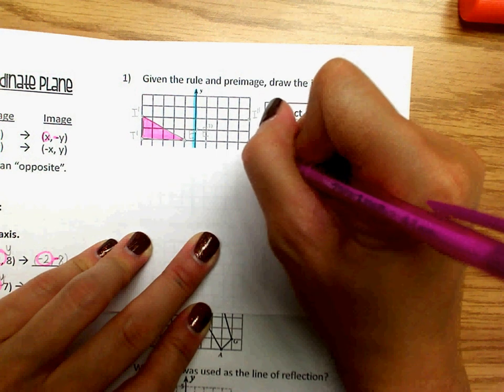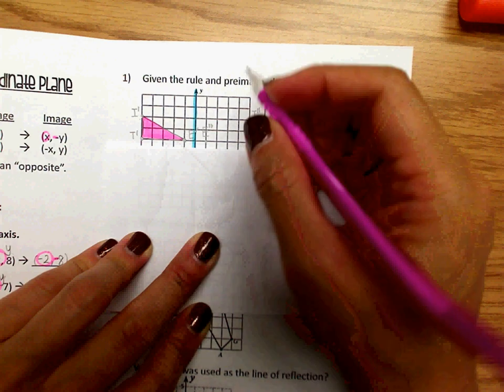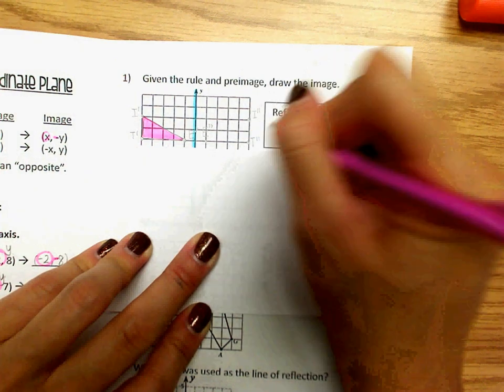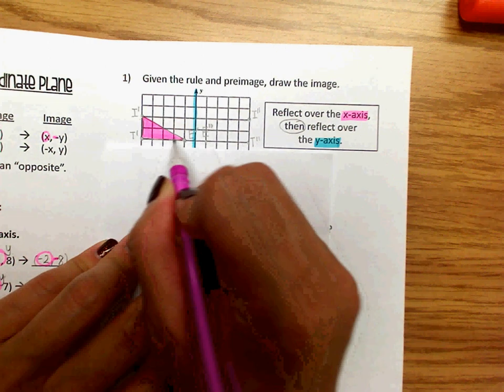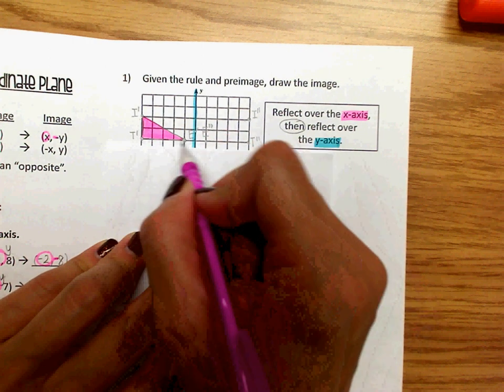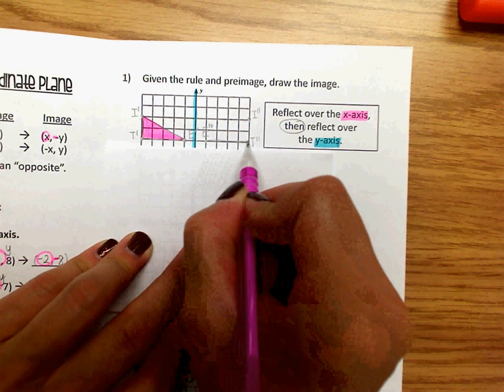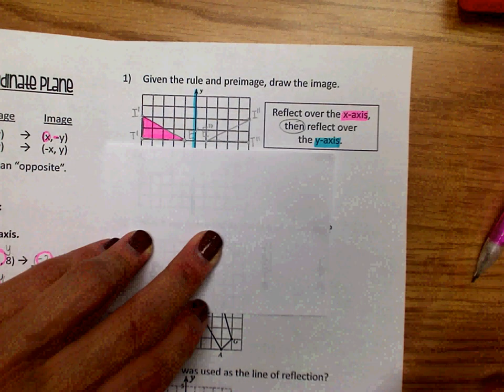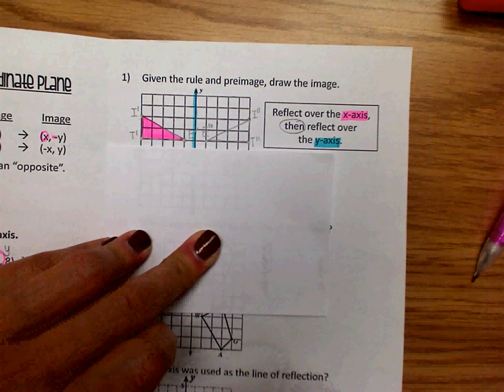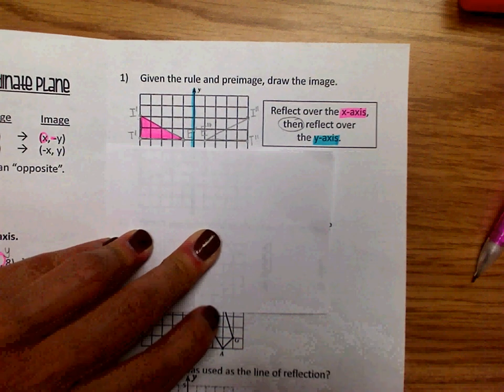And that came from T prime, so now it's T double prime. Excuse me. Then you don't leave it like this. Remember, since it started off as a triangle, you need to make sure you see a triangle. Okay? And in this case, we are going to color it in so you can see which one it corresponds with as far as which axis.